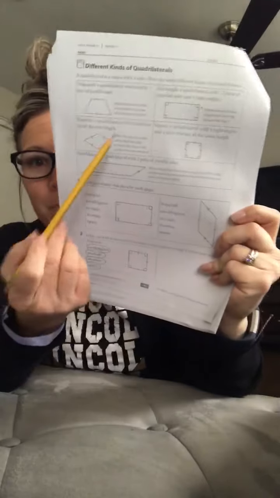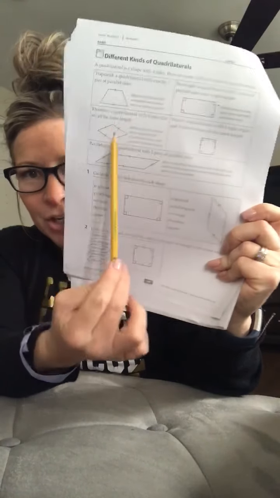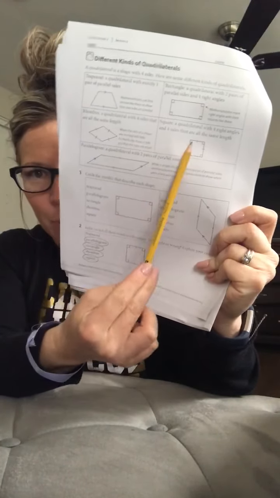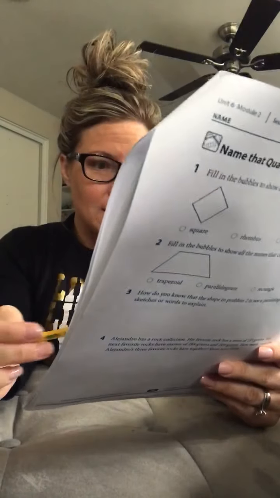And today is Tuesday. You're doing page 198 and page 199. Different kinds of quadrilaterals, and name that quadrilateral. If you look at the beginning, they're just giving you definitions and helping you better understand different quadrilaterals. Quadrilaterals are four-sided shapes. It has a trapezoid, rectangle, rhombus, square, and a parallelogram. Then there's just 3 questions on this page, and that is it.